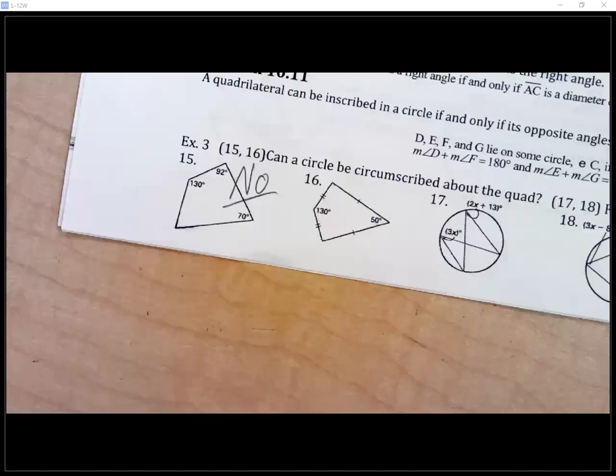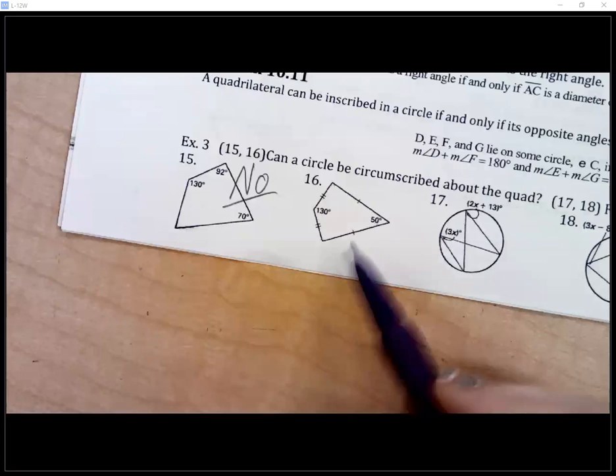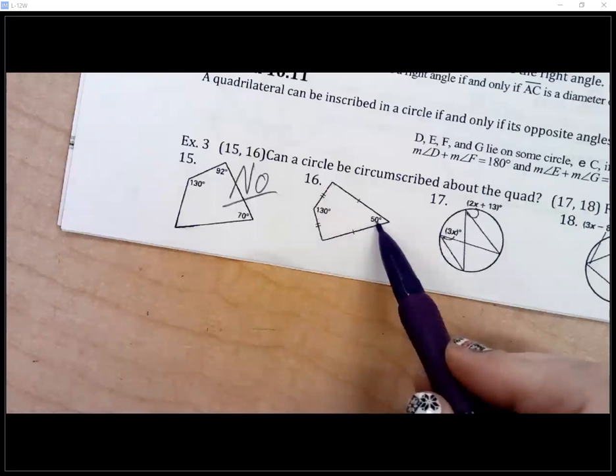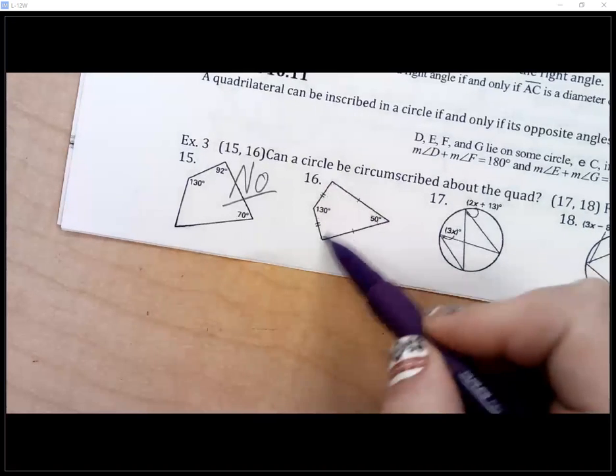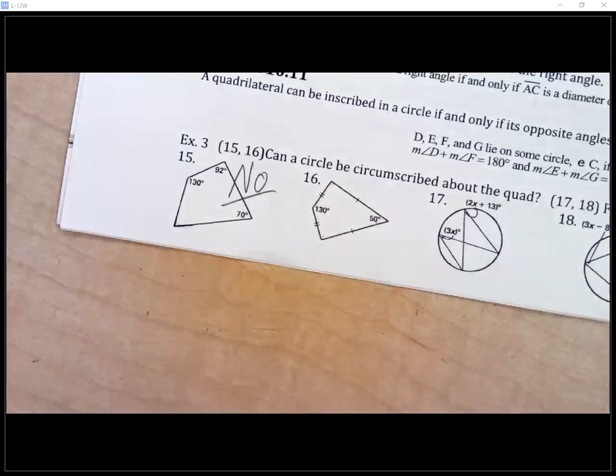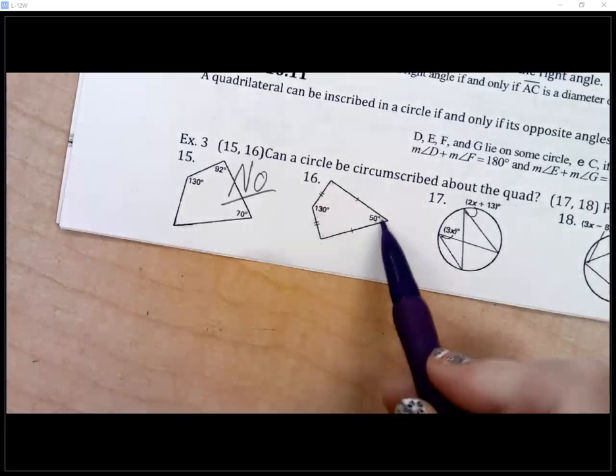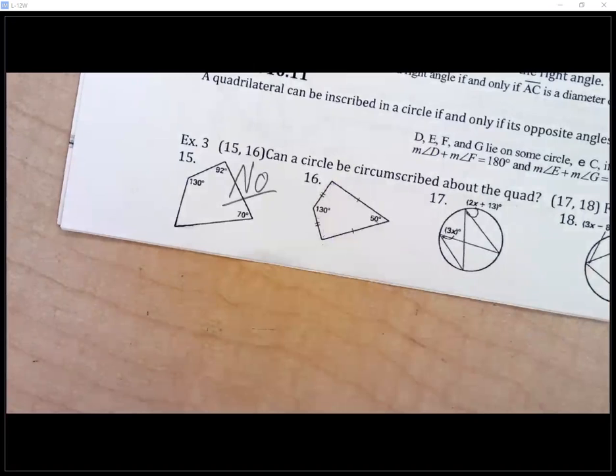Exactly. It's still a quadrilateral, no matter what's going on. It's got to add to be 360 altogether. I already have two that are adding up to be 180, so these other ones have to add to be 180. I don't even have to take the time to find what those are. They have to add up to be 180. So this one's a yes.